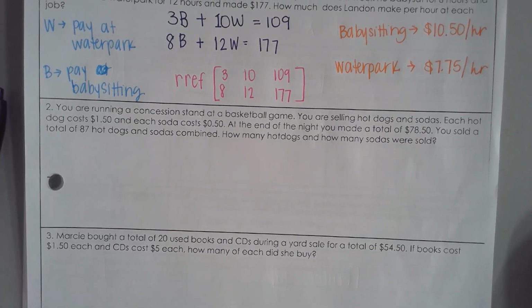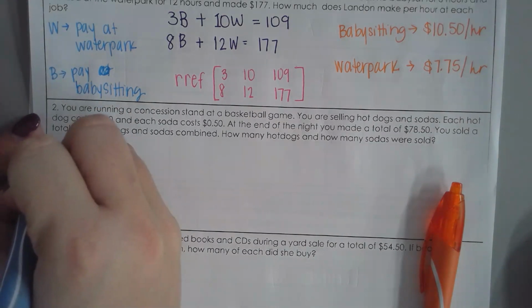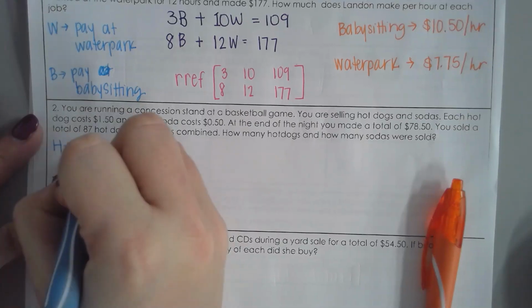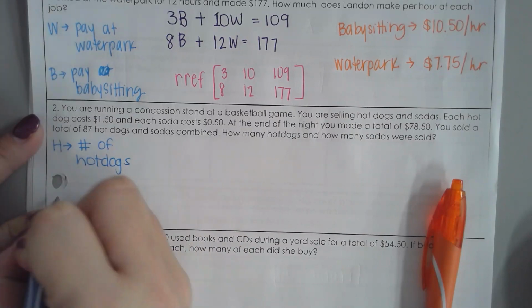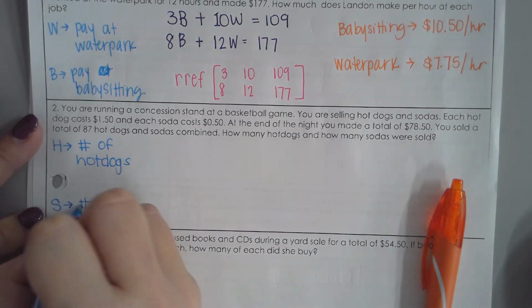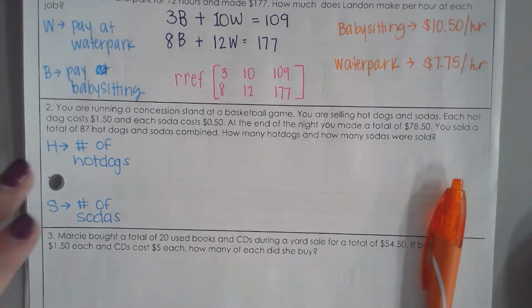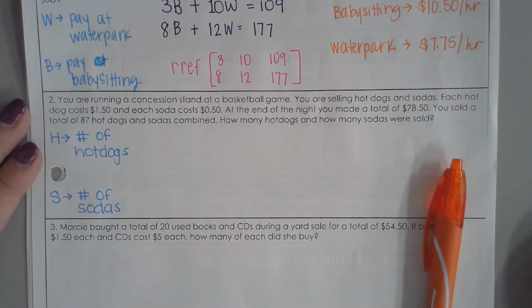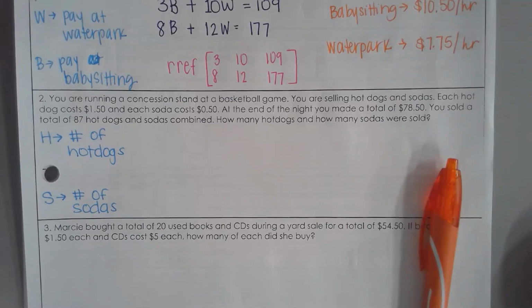What 2 things am I trying to figure out? What about the hot dogs? How many were sold? Okay, so what letter would you probably use? H. So I'm just going to put the number of hot dogs, or you can put D for dog. And S, number of sodas. If you prefer just to always use X and Y, that's fine. You would put X equals the number of hot dogs, Y equals the number of sodas. But I need to know what those variables mean.